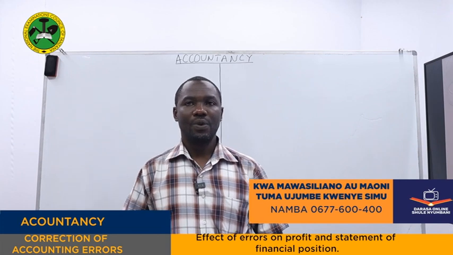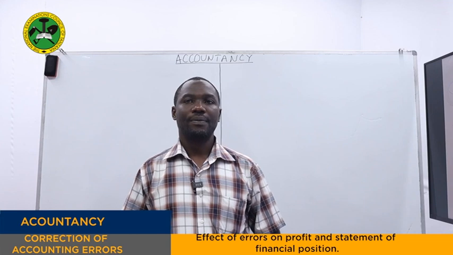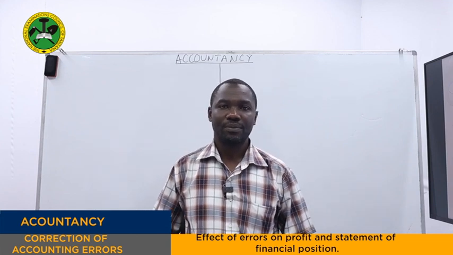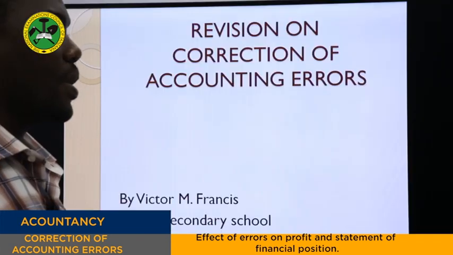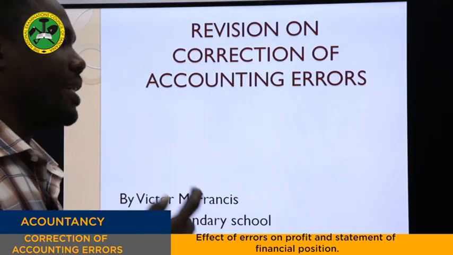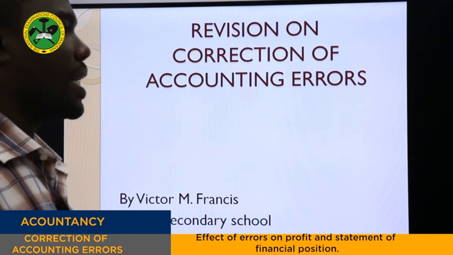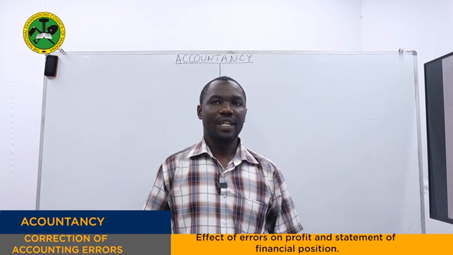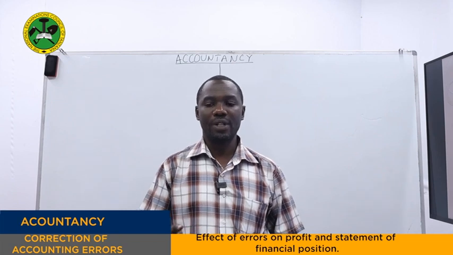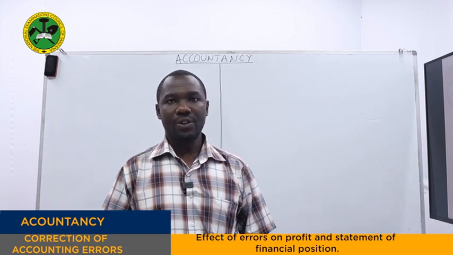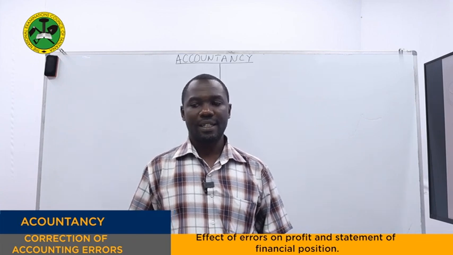Today, we are continuing with our lessons on accountancy. In the previous lesson, it was on correction of accounting errors, where we saw how to identify errors and how to correct those errors. And we saw the classification of accounting errors: that accounting errors are classified into two broad categories: errors that are not revealed by trial balance and errors that are revealed by trial balance.